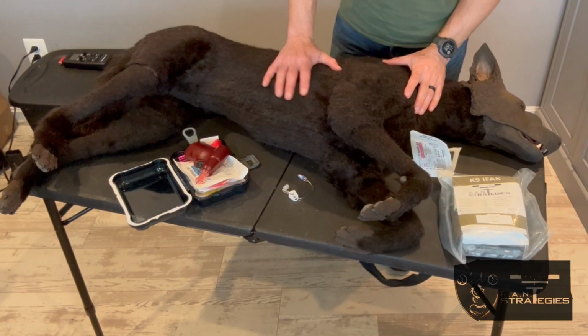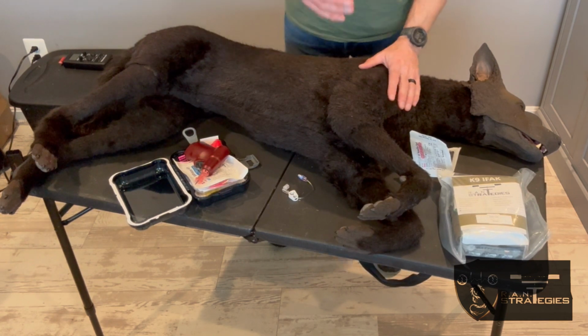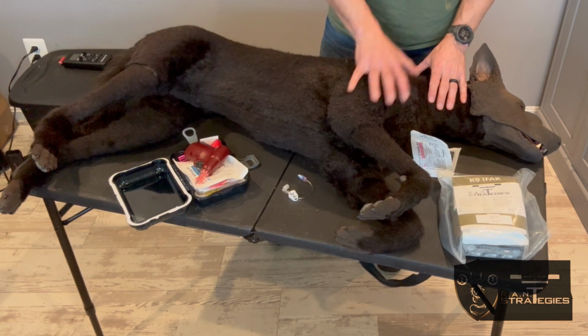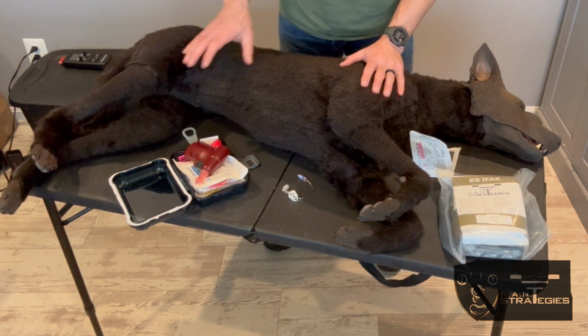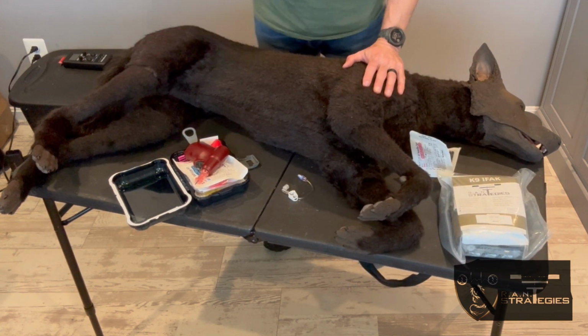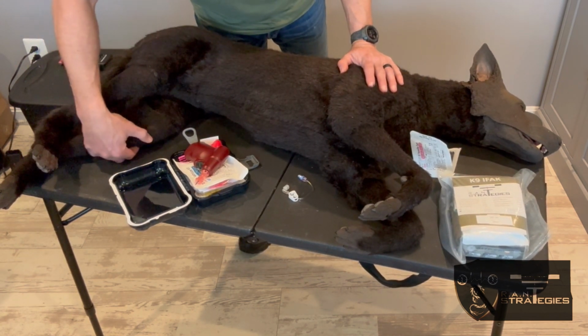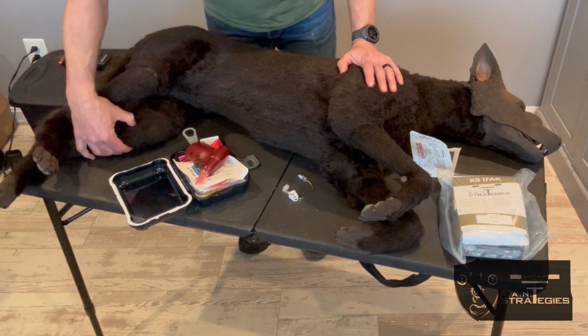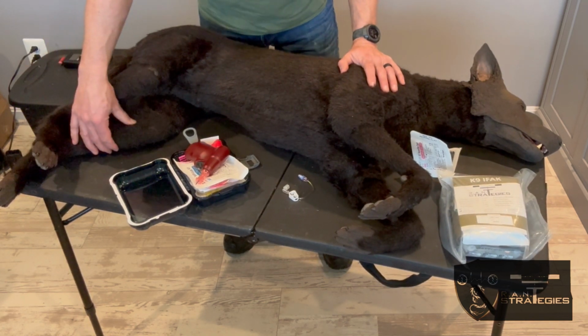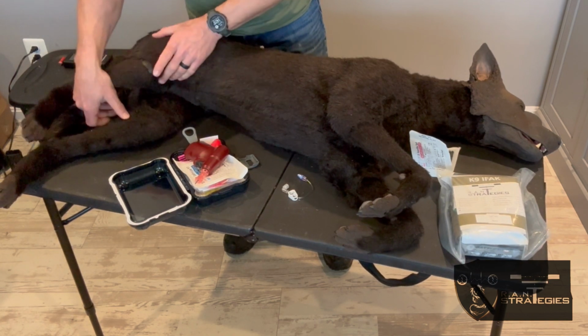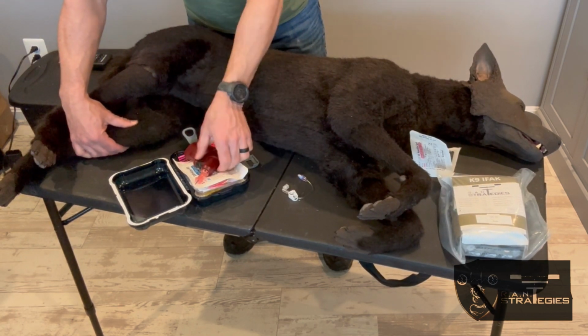So for an alternative site, if for whatever reason any of the contraindications exist on our front portion of the dog, we can't get IO access there, the other spot we can use is the distal lateral femur. And basically what we're looking for is the nice flat spot kind of just below where his knee would be. And then our procedure is virtually going to be the same. We're going to do the stab incision again. We take our scalpel, we make a little incision, we have our site palpated.